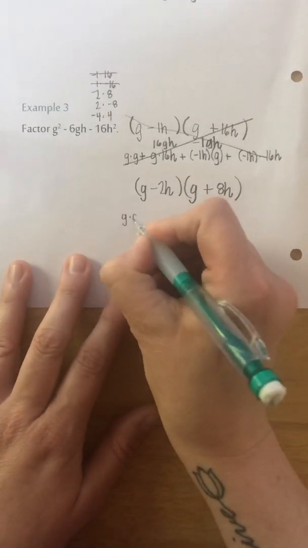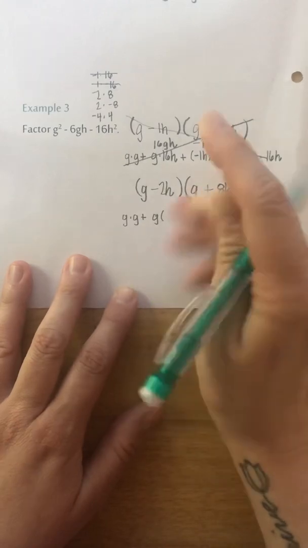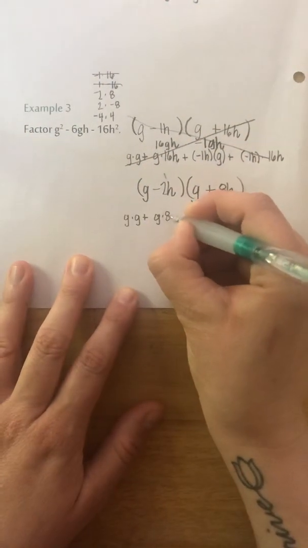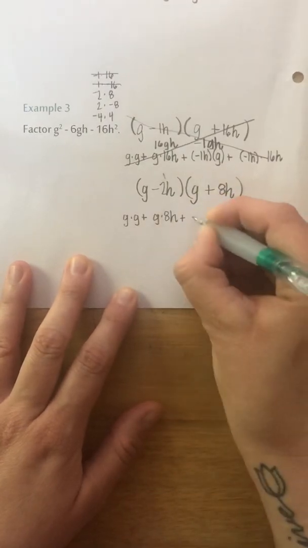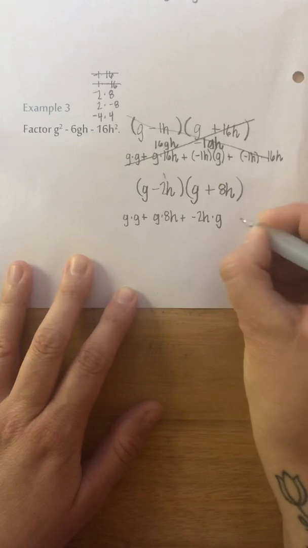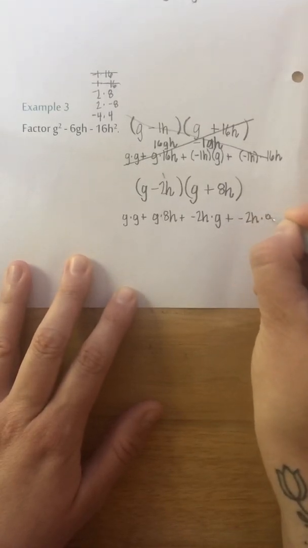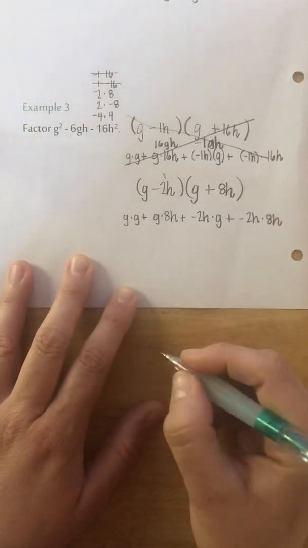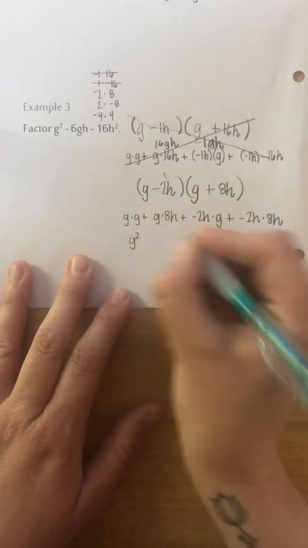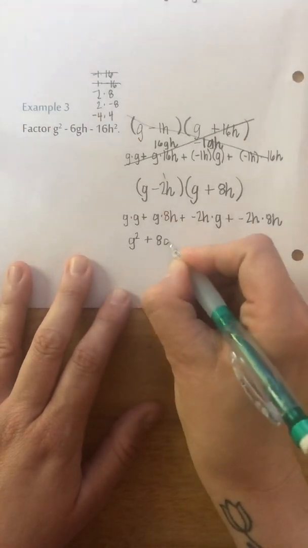So we have G times G for first. Then we're going to have G times 8h for outer. Then we're going to have negative 2h times G for inner. And then we're going to have negative 2h times 8h for last. So here we go. G times G is G squared. G times 8h is 8gh.